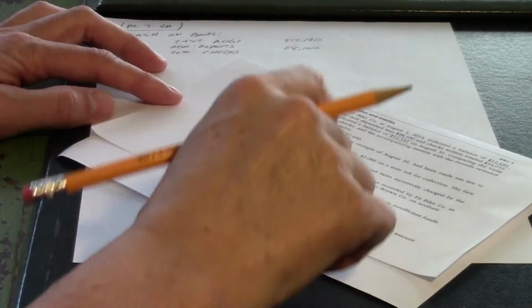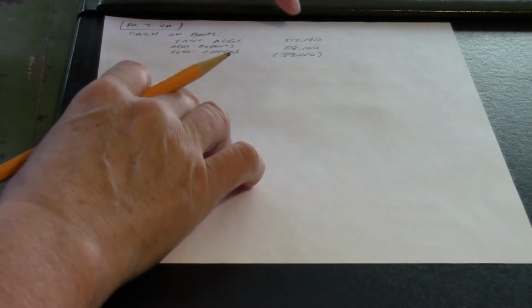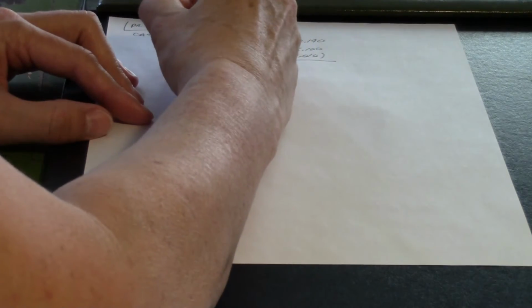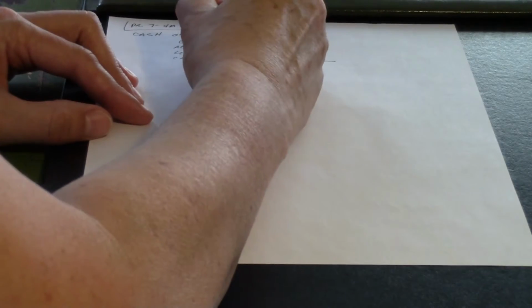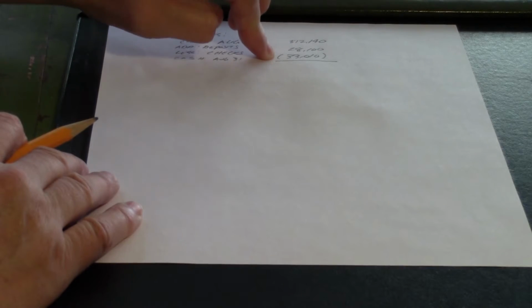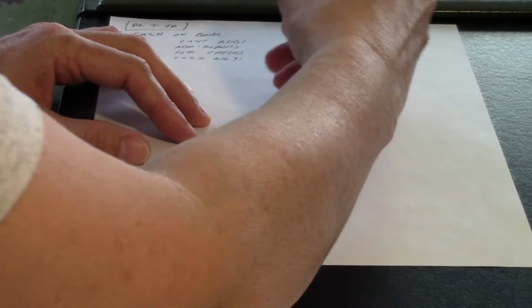So we wrote checks in the amount of 33,010. And I'm just putting parentheses around that so I know I'm adding this, I'm subtracting that. And my cash on August 31 is 12,190 plus 28,1 minus 33,010 equals 7,280.